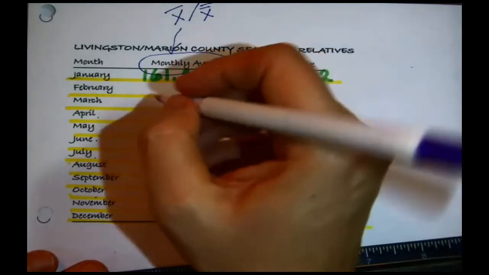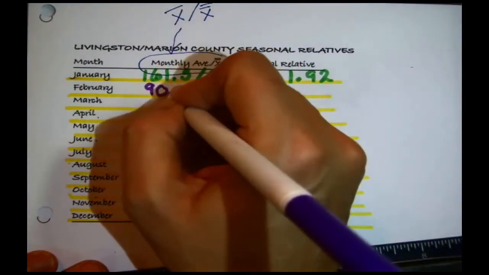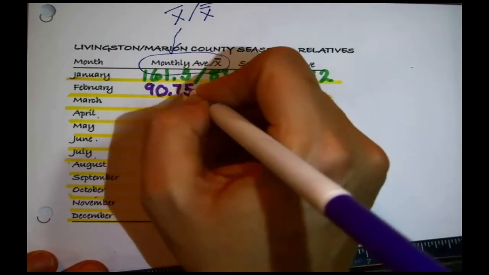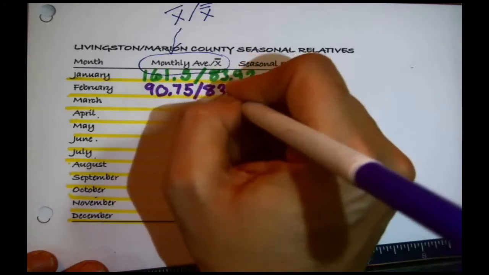Now, we're not finished with this analysis until we've produced one number for each season, which in this case is for each month. So we just continue with that pattern. The actual historical average number of van transports in February, just to take us back to the page before, was 90.75. I divide that by 83.92.